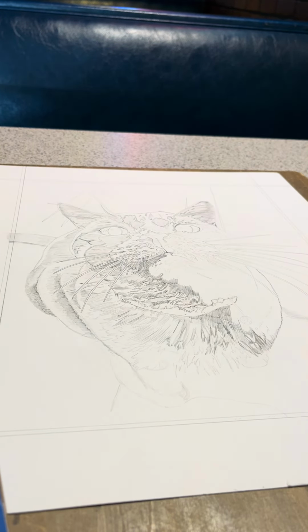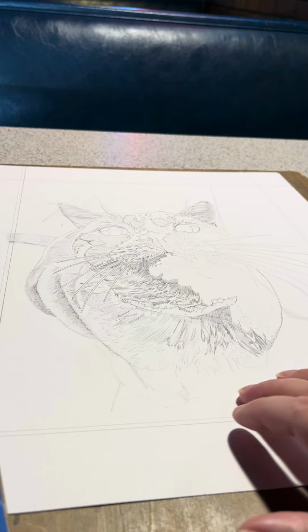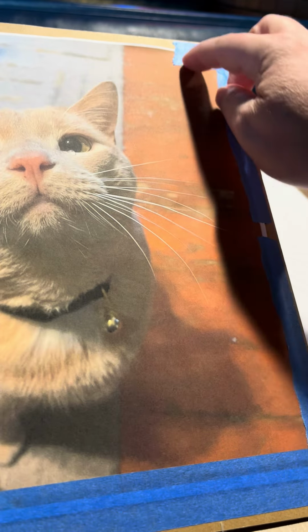I am going to have the shading down here. And now you might see where we got like brick and some type of tile here.